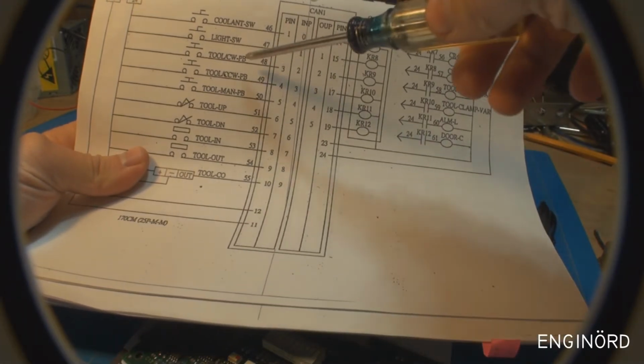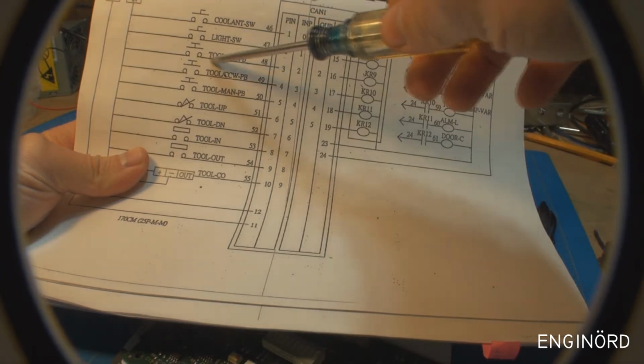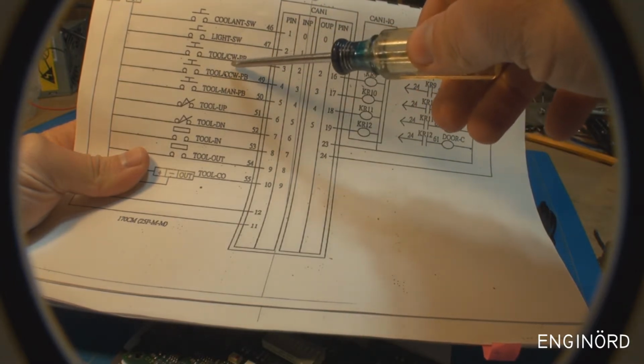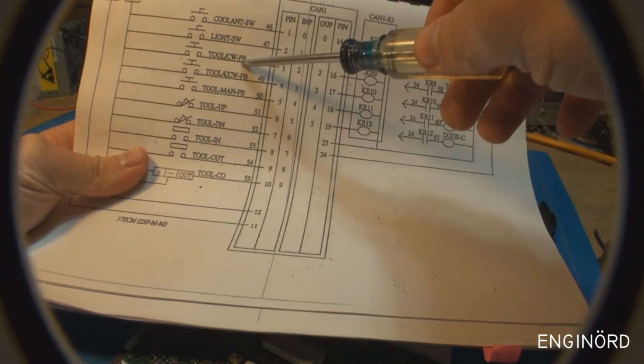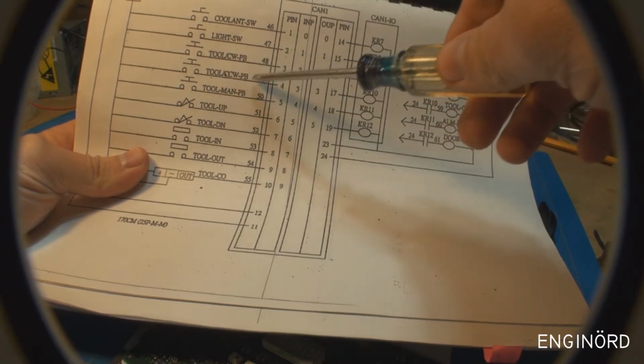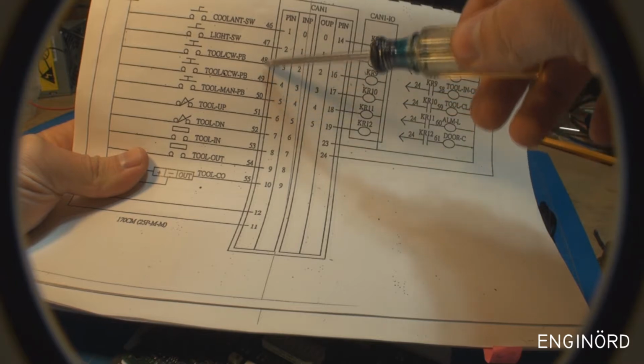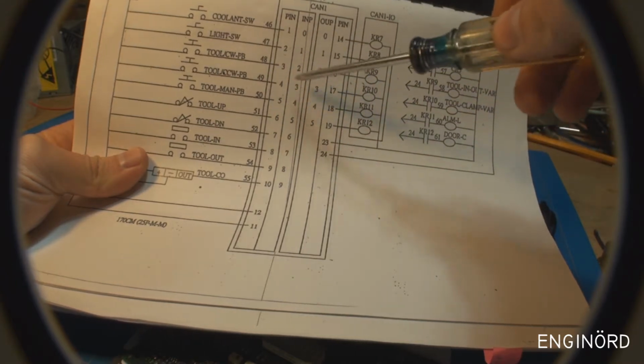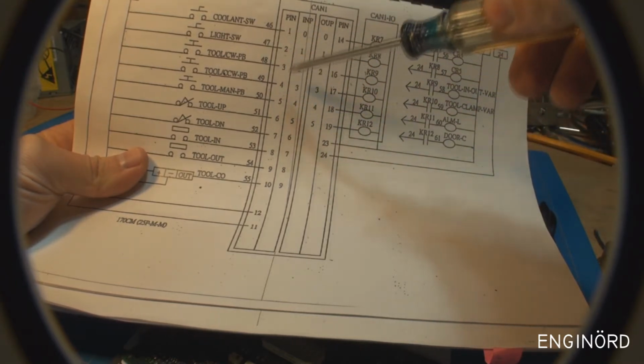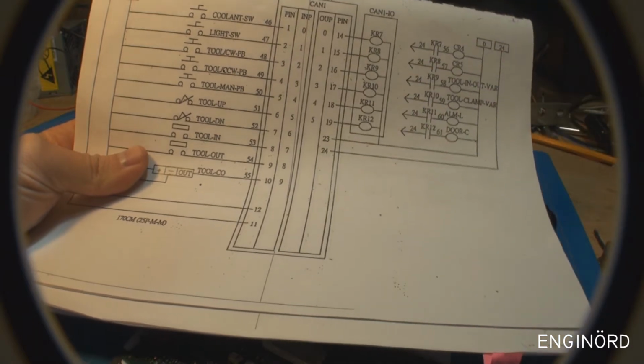So on this one you can see there is a press switch here, so tool clockwise push button, tool counterclockwise push button, tool manual push button. So you can see all these are going into the CAN bus, and so these are inputs or outputs on the CAN bus.